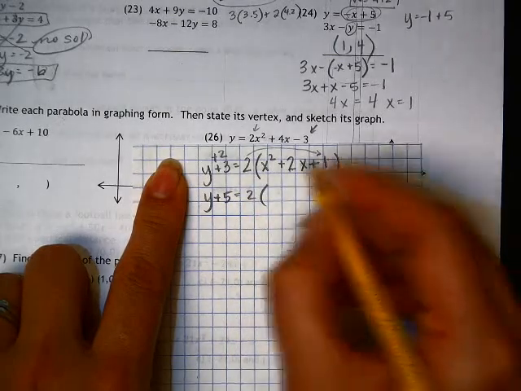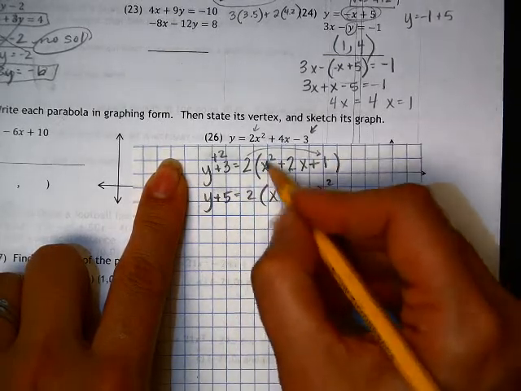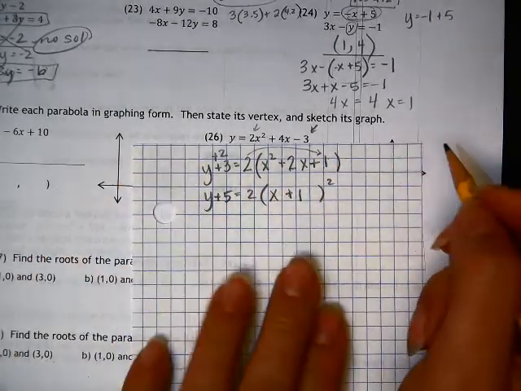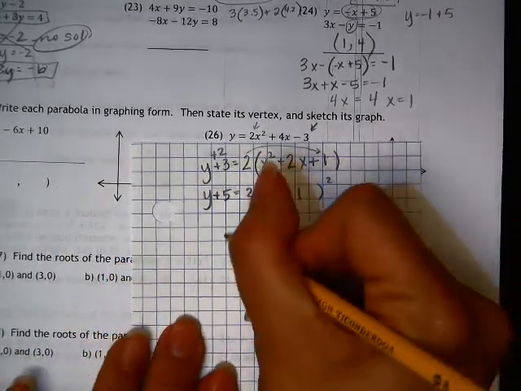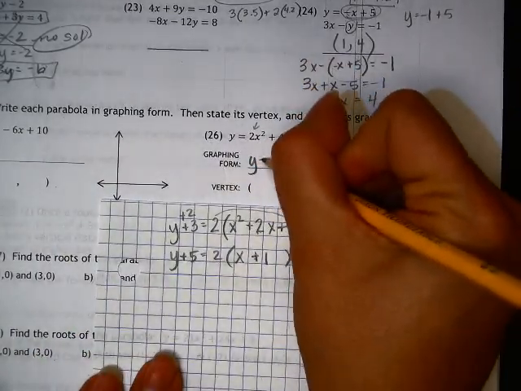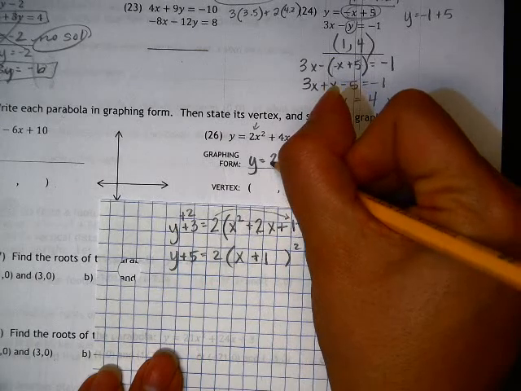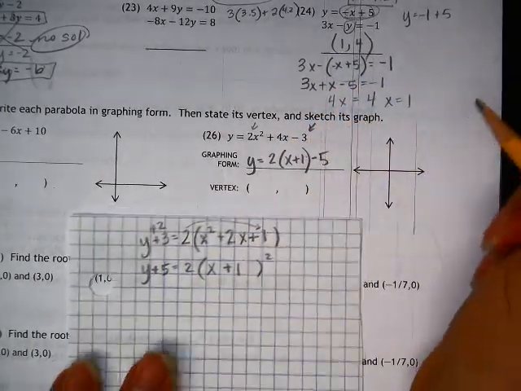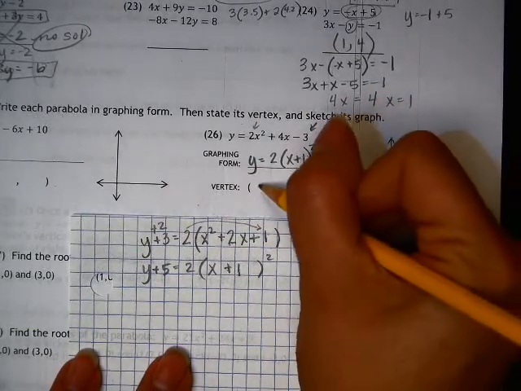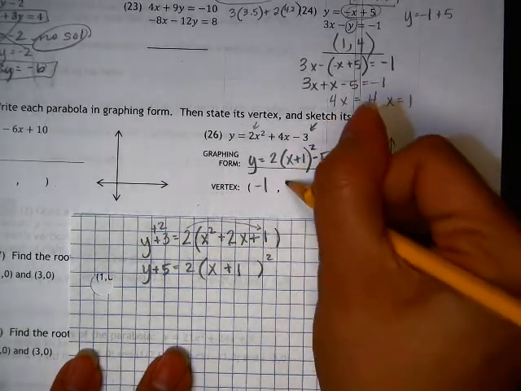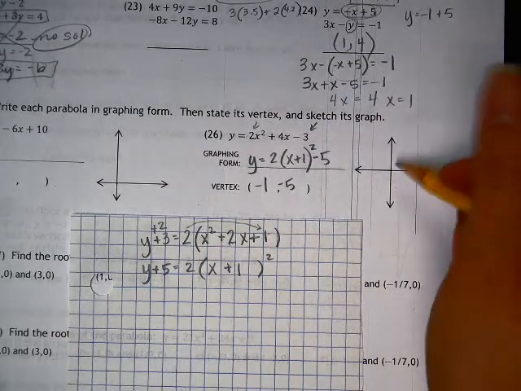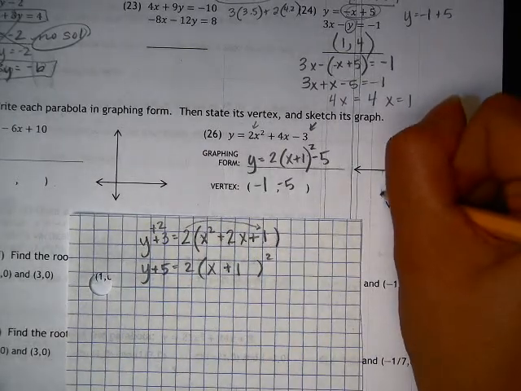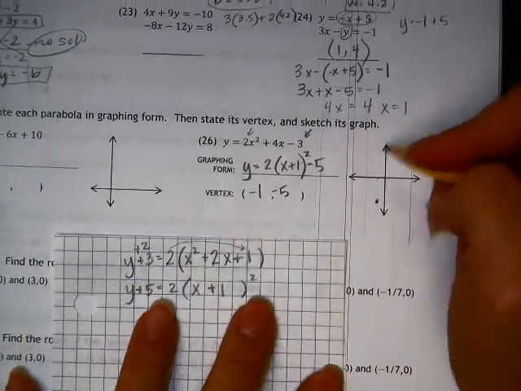Now we factor this lovely child, square root, sign up the middle, and you can leave it like that, or you can put it like you would need to for your calculator, which is in this form here, and we have opposite of that, and our -5, so we have -1, -5, and we sketch a graph.